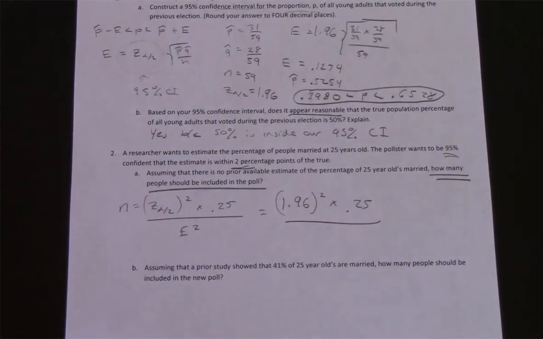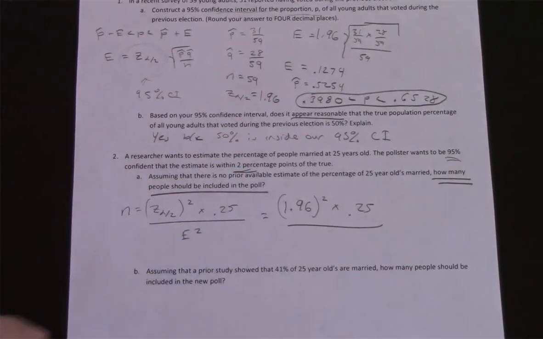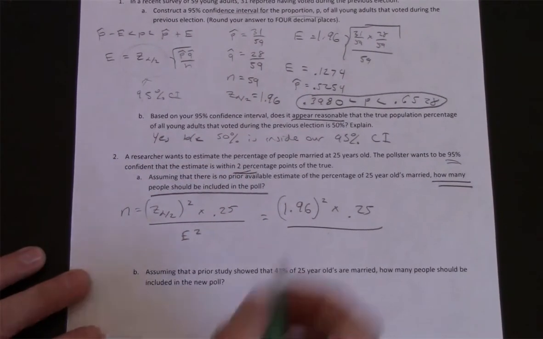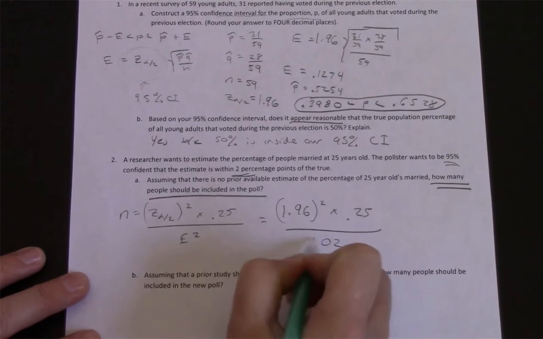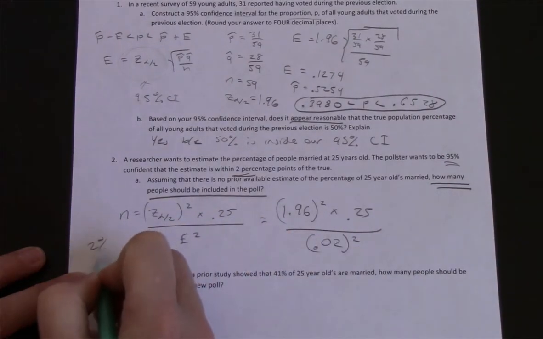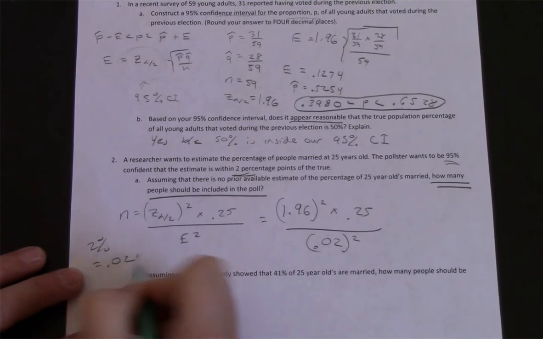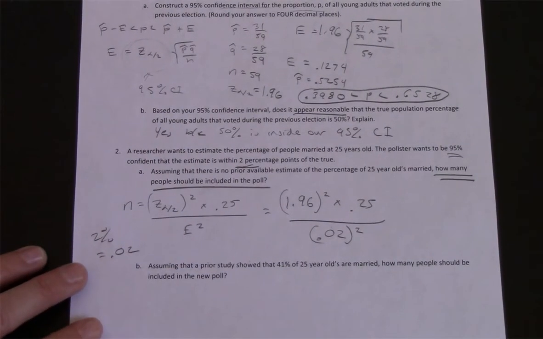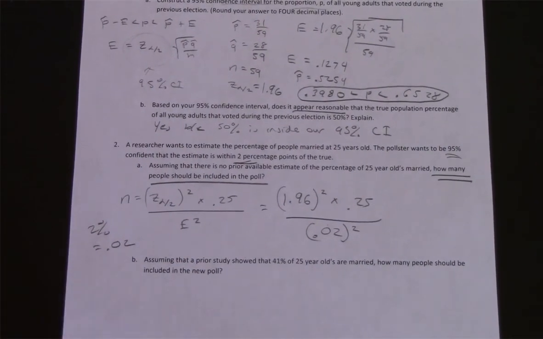No, that's the most common mistake. Remember, you have to change that 2 into a percentage. As a proportion that is 0.02. 2 percentage points, right? 2% is the same thing as 0.02. Okay, once you have that, go ahead and plug that into your calculator.